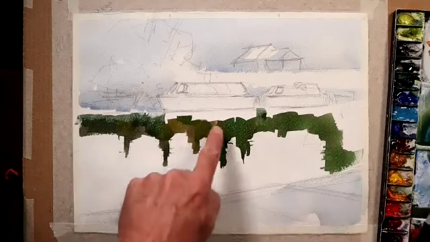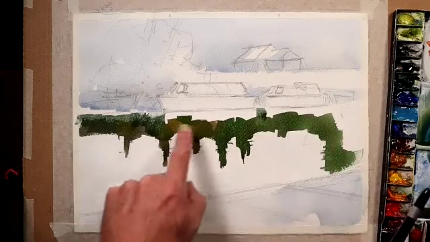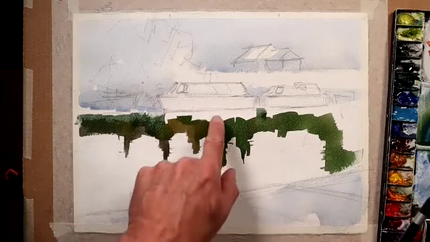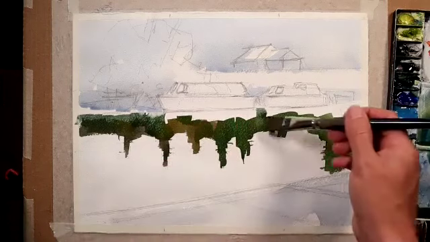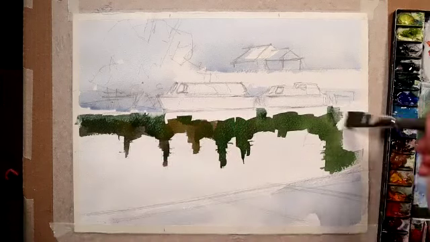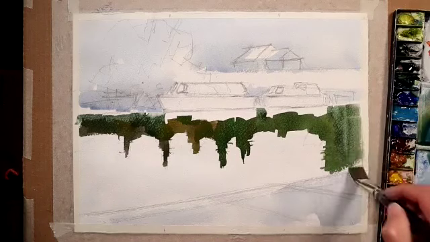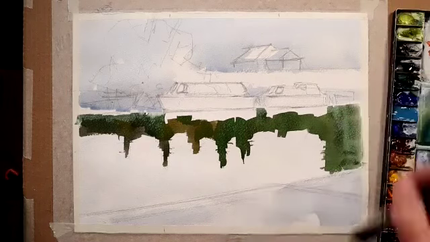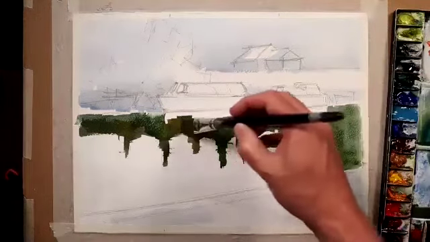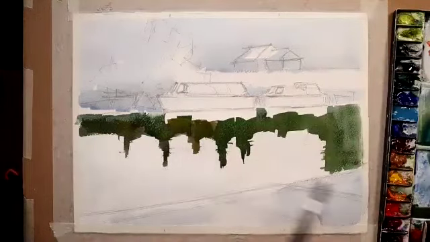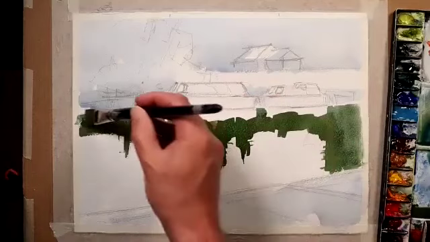So even though it's not a carbon copy reflection of the barge in the water here where my finger is, it is enough to suggest that this is a reflection of the boat in this area. Okay, so we leave that white paper for the moment anyway.